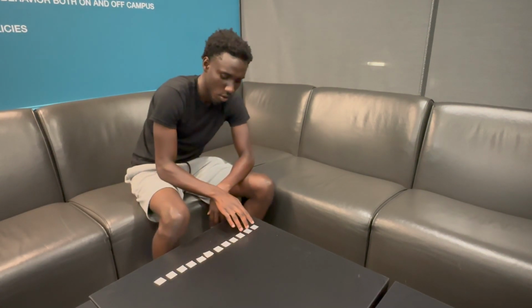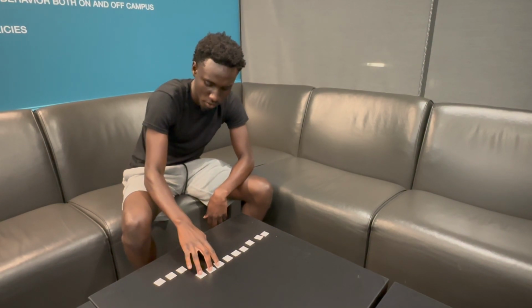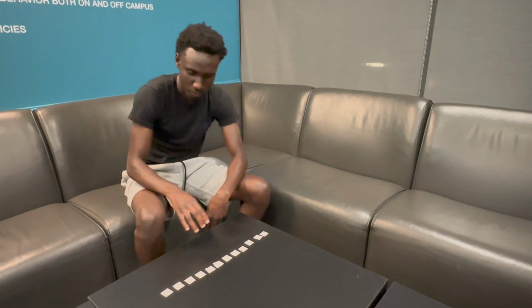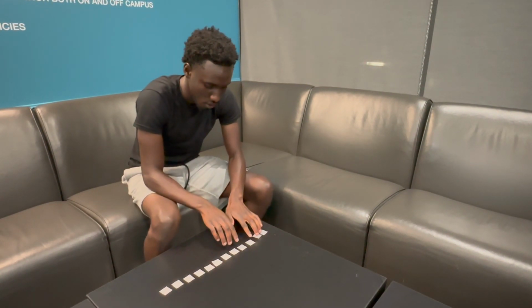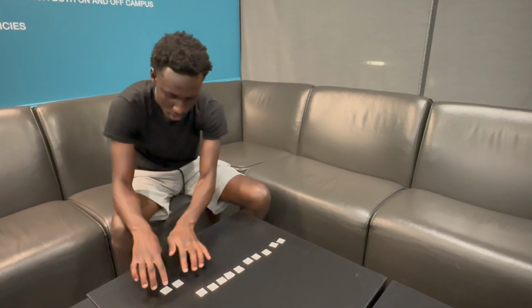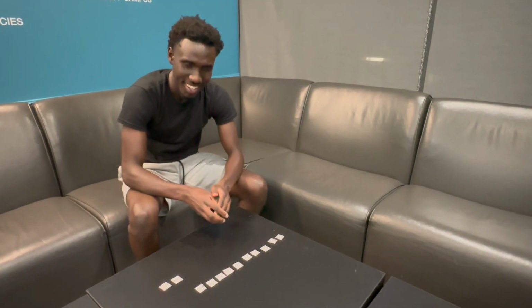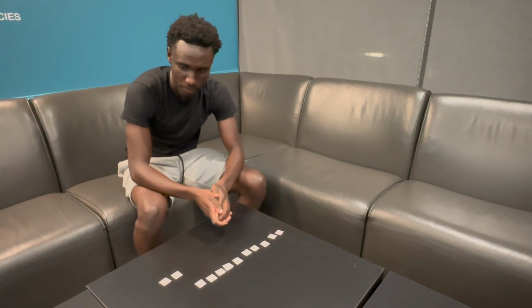Well, we could also try counting these by 3. Here we have one group of 3, 2 groups of 3, 3 groups of 3, 4 groups of 3. What if we wanted to count by a number even bigger than 3, but instead of 4, let's skip and go to 5. Here we have one group of 5, 2 groups of 5. Well, we have two blocks left over. We can't count by 5 again.